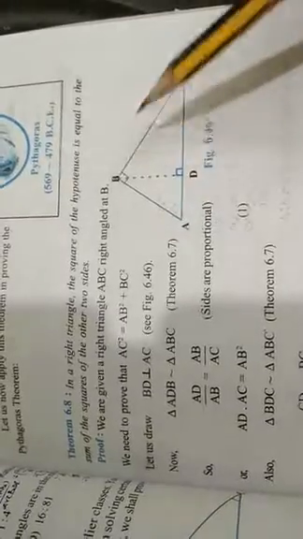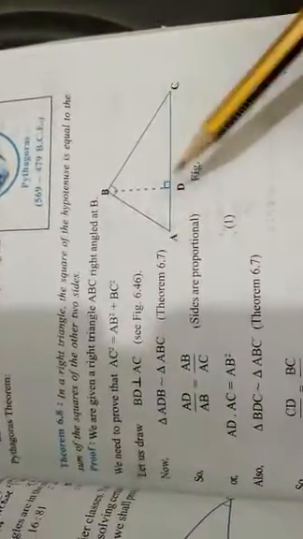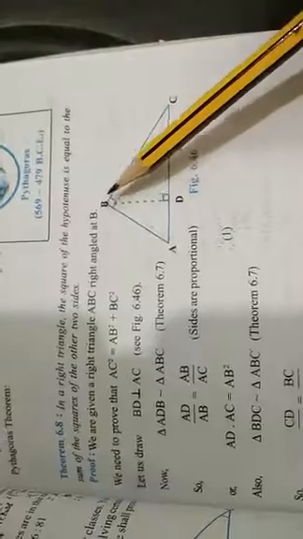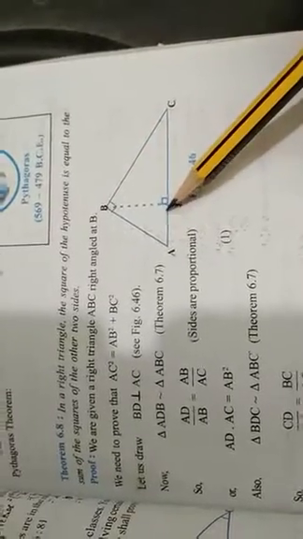Now we already know that the triangles ADB, BDC and ABC are similar by using the previous theorem. So now consider the small triangle and the bigger triangle. For that, triangle ADB, right angle at D, and ABC, right angle at B. The right angle should be in the middle, so find that order carefully.